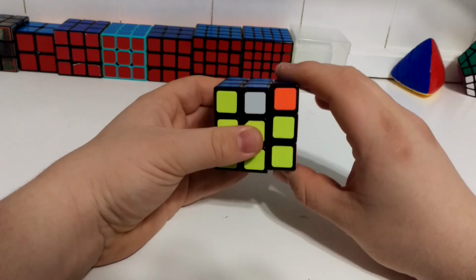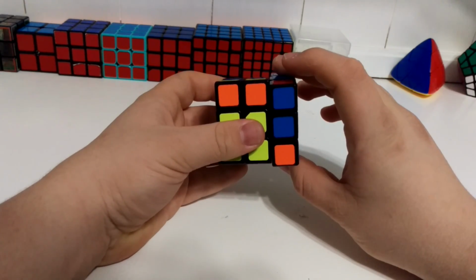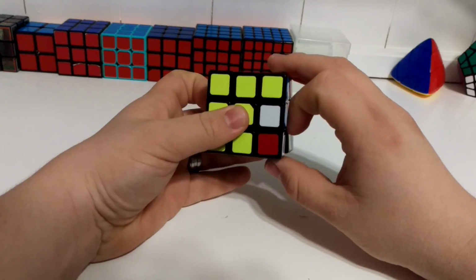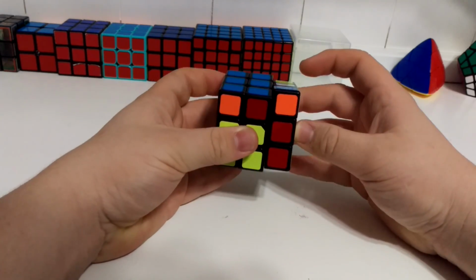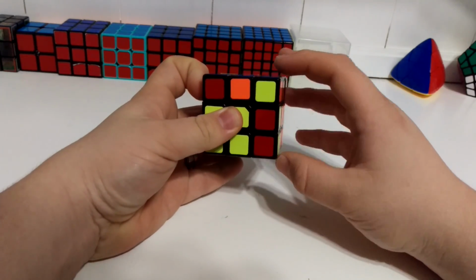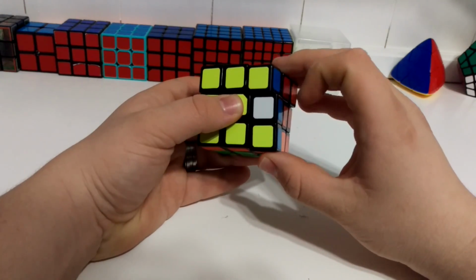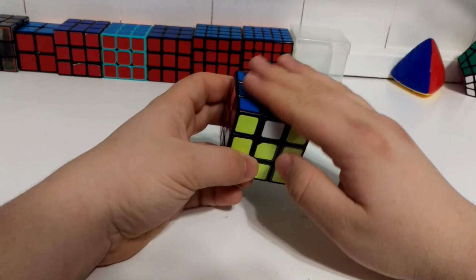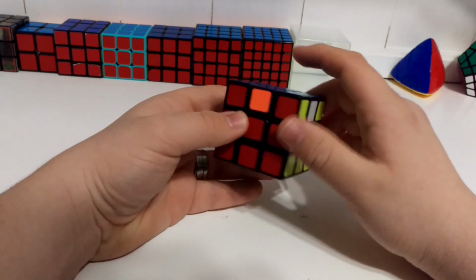And the algorithm is right, up, right inverse, up inverse, right inverse, front, right 2, up inverse, right inverse, up inverse, right, up, right inverse, front inverse. That will keep this all solved, and it will give you another one of these cases.